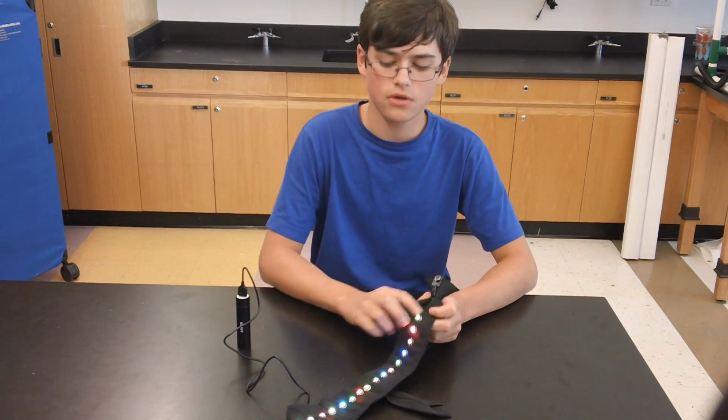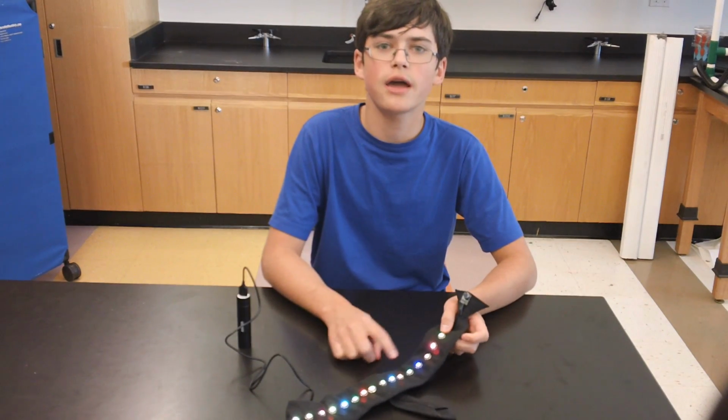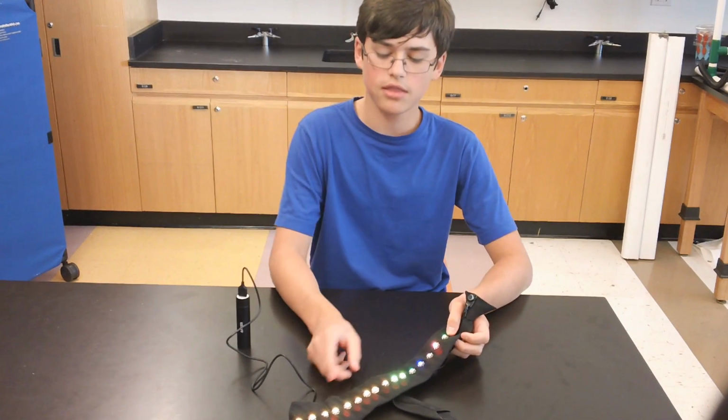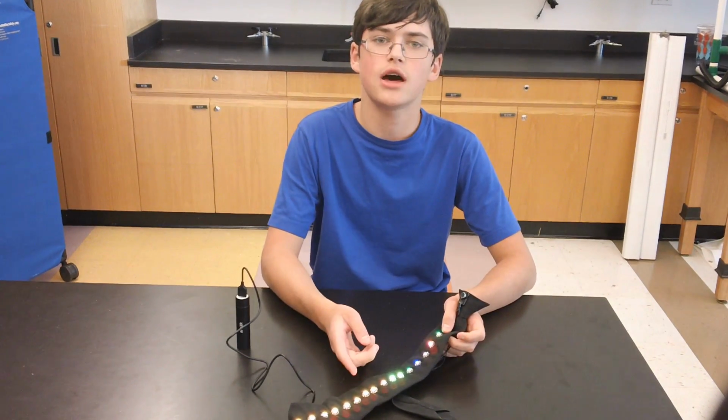Some challenges I faced while coding the LEDs was that when the tie was hit or moved, they would turn off or change colors randomly because of bad data connections, which is why I had to solder them.